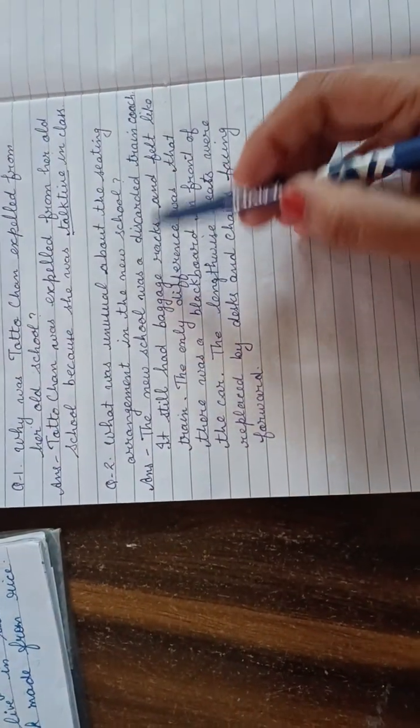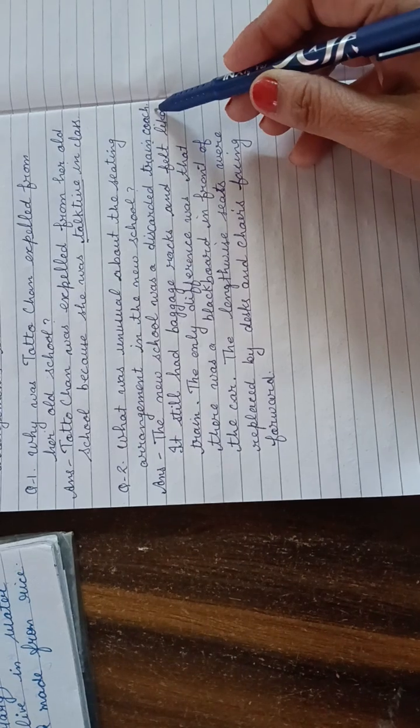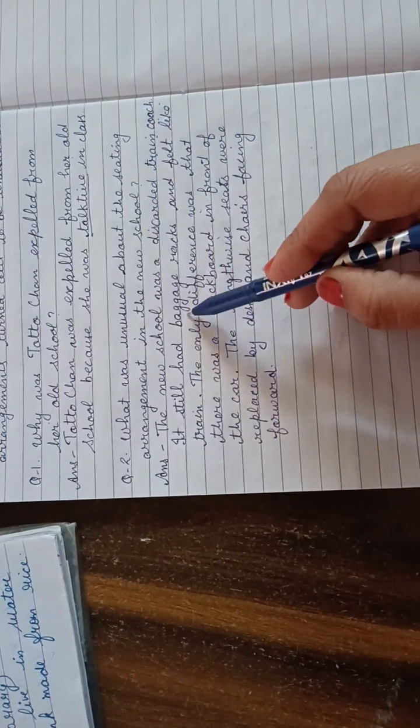Facing forward. So what was there in the railroad school? First of all, this is built in a discarded train coach, and then it has the luggage racks. Still that room that is now considered as a rail coach, it has the luggage racks, and after that it looks like a train. And what is the next thing?